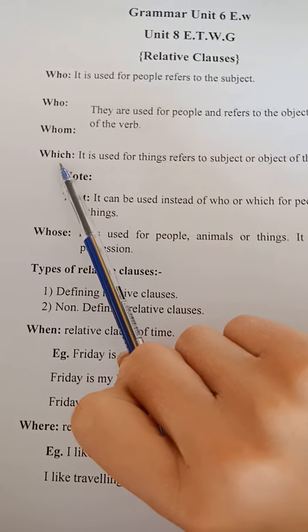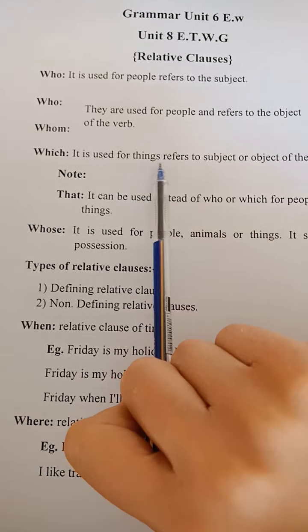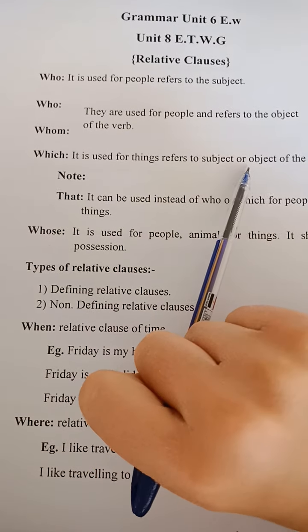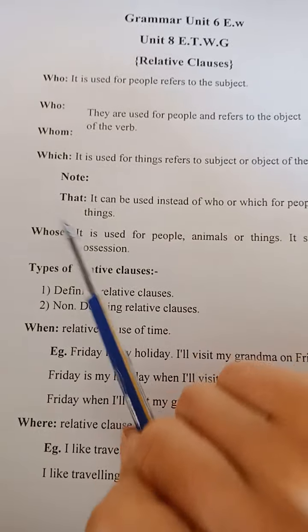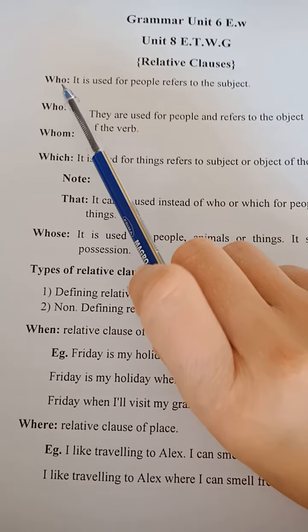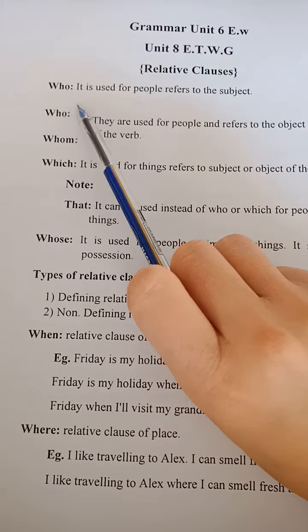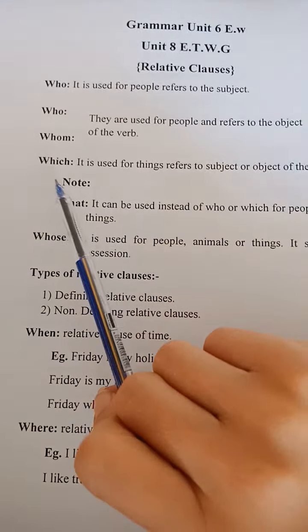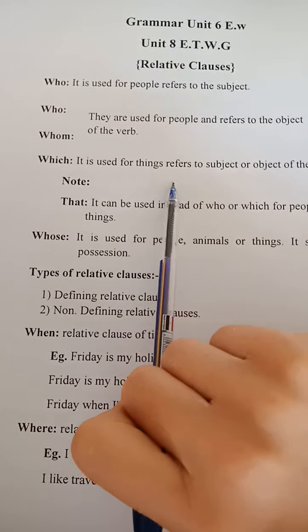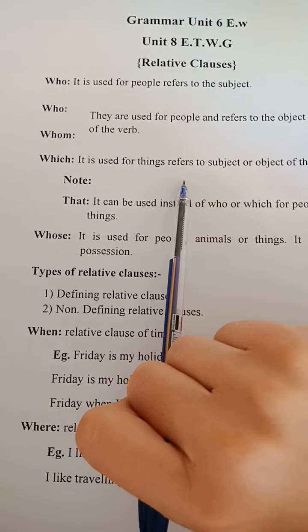Which I will use to refer to animals or things in subject or object positions, and I can use that instead of who and instead of which, instead of who to refer to people and instead of which to refer to animals or things.